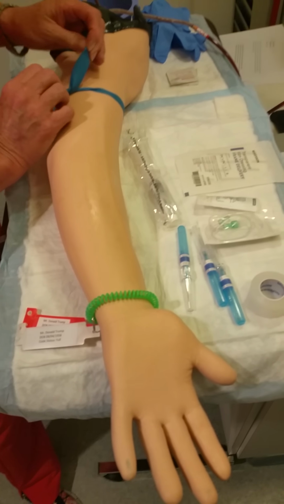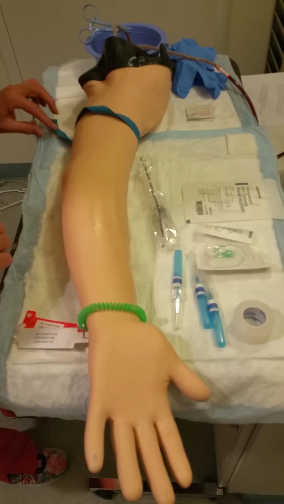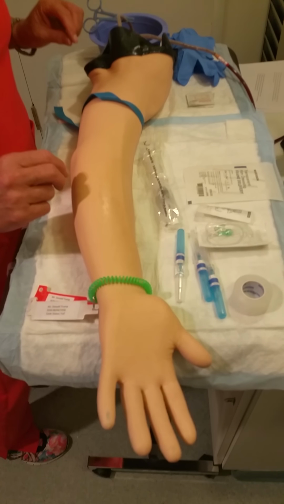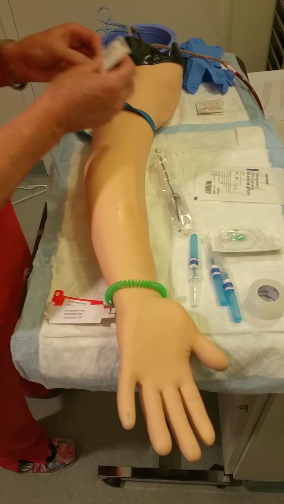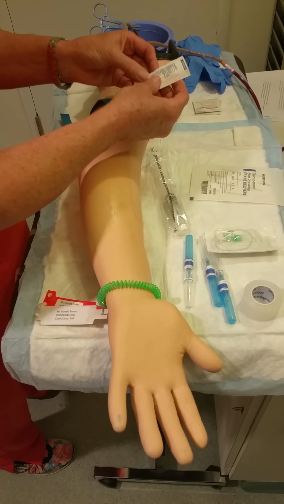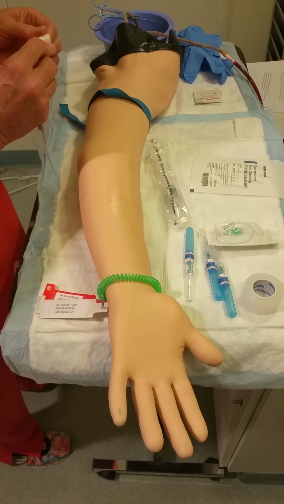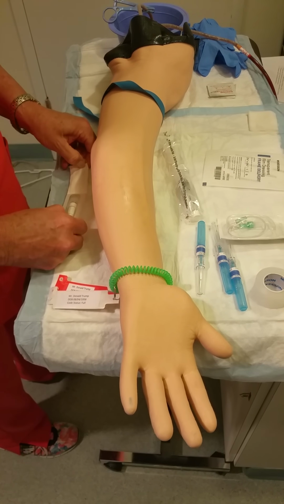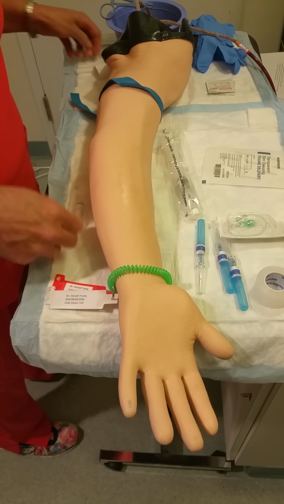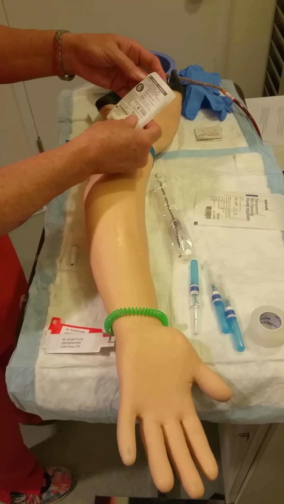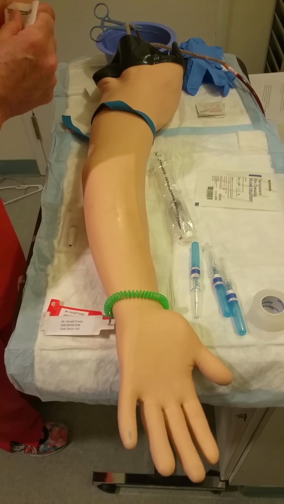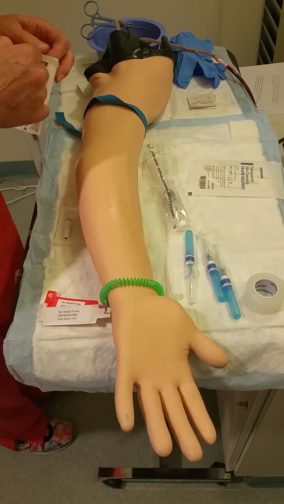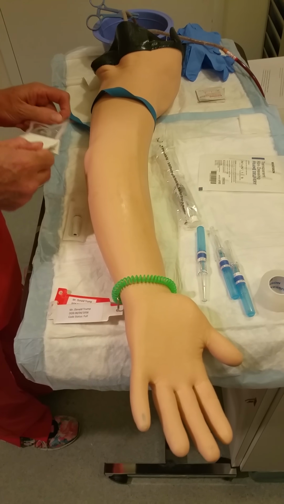I'll loosen the tourniquet for my patient's comfort while I assemble my saline lock. The components of the saline lock are the ultrasite injection valve, the luer fitting, and my extension set. It also has male and female luer attachments, which is what we use for a needleless infusion.